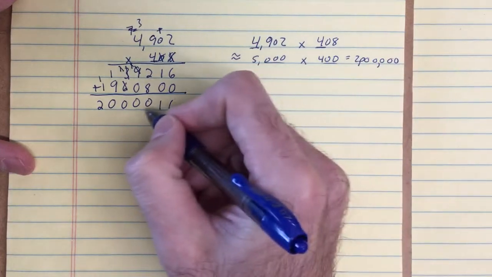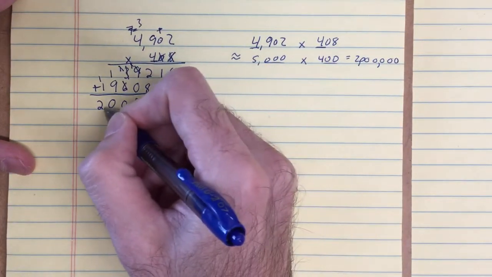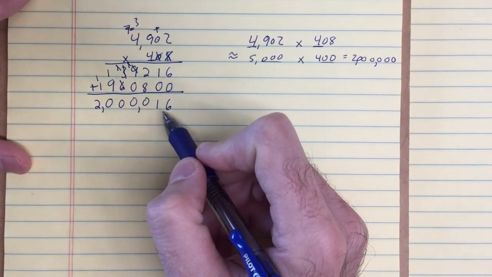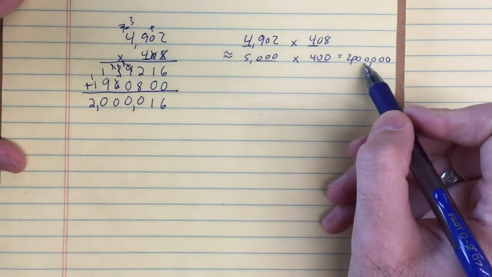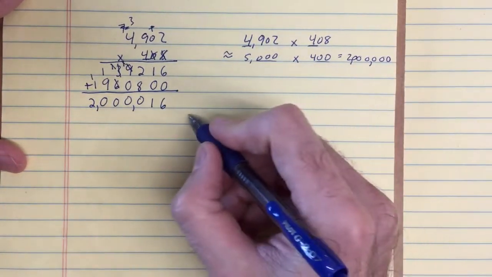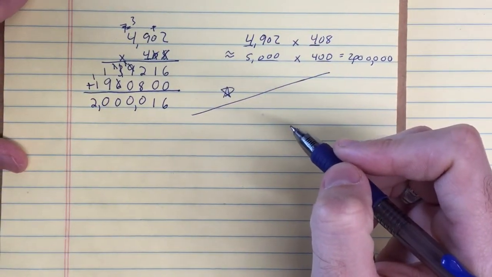Wow. So let's do our place values here. We've got the thousands placed there and the millions placed there. And 2,016,000. Is that reasonable based on what we estimated? We estimated we would get about 2 million. 2,016,000, right on. So that's a reasonable estimate.